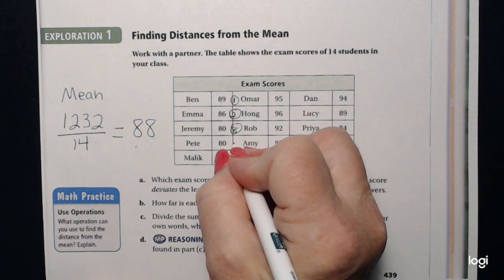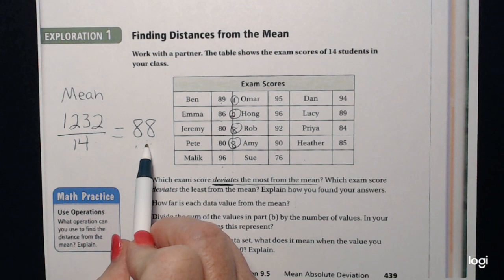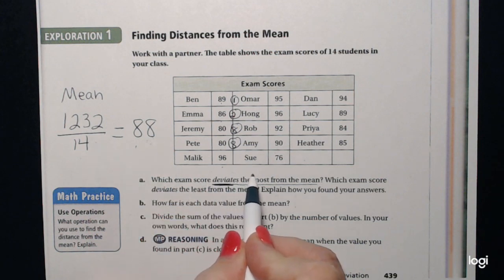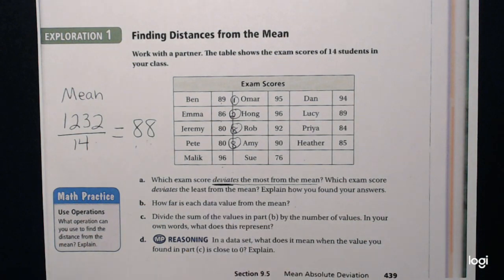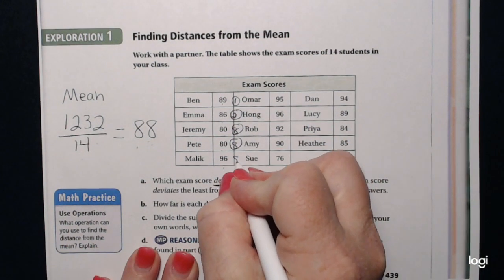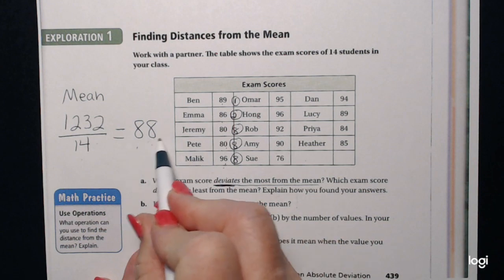There's another 80, 8 places away. How far is 96 away from 88? Well, on a number line, 96 is going to be larger, so I'm going to take 96 and subtract 88 from it to find out that this is also 8 places away. This is 8 places lower, 96 is 8 places higher.